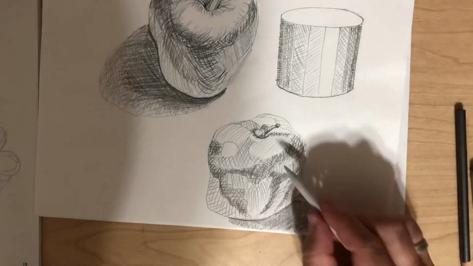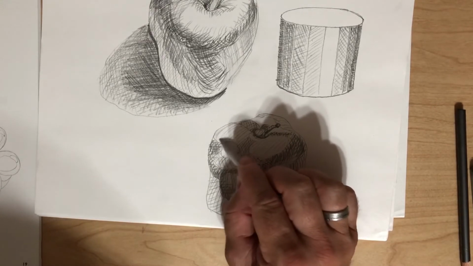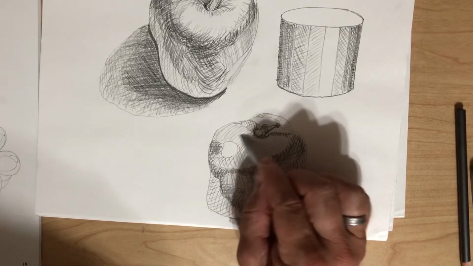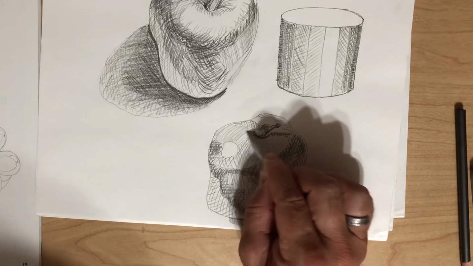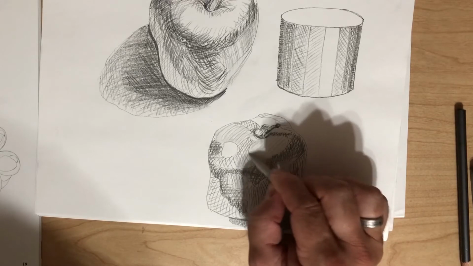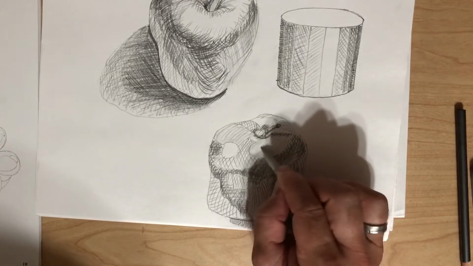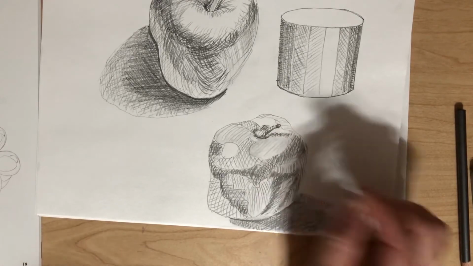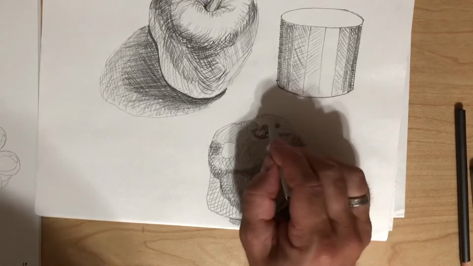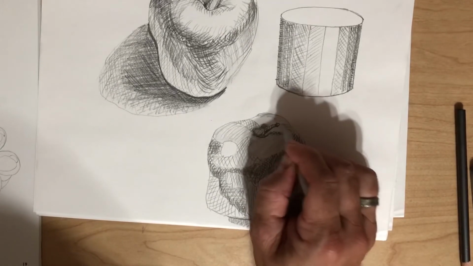Okay, so I'm going to start in the lighter areas that have less lines, and I'm just going to do a little bit of blending, not too much, because I still want to kind of see the lines there. Just to let ourselves know this is still a drawing. We're not really doing photorealism. We're doing an application of value using hatching lines. So I haven't touched the white of the paper areas yet. I may blend those in a little bit.